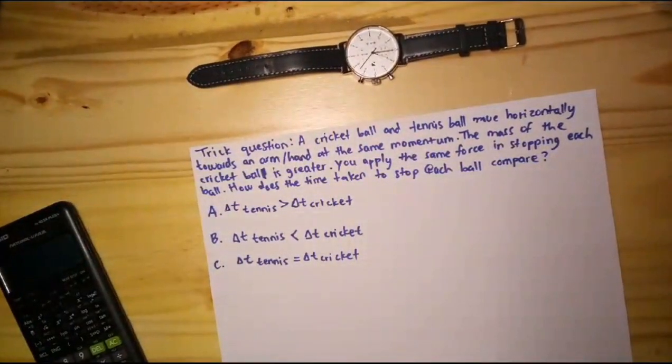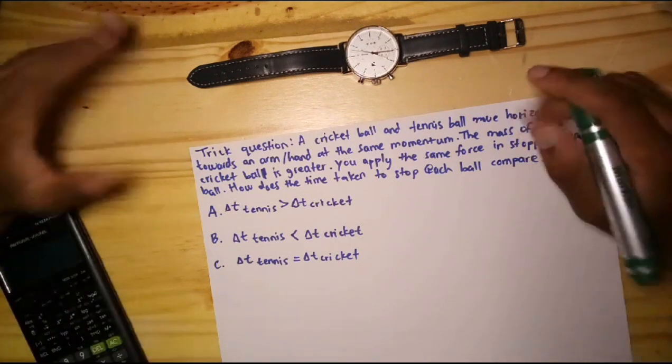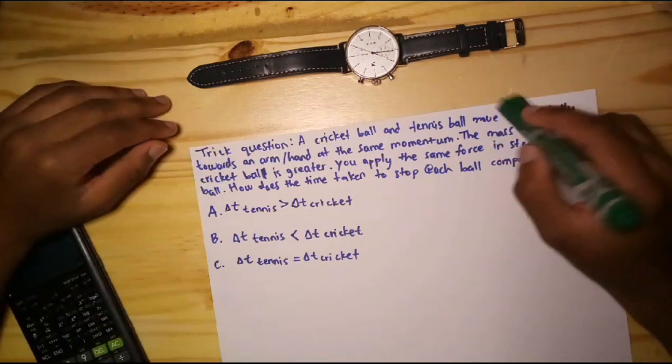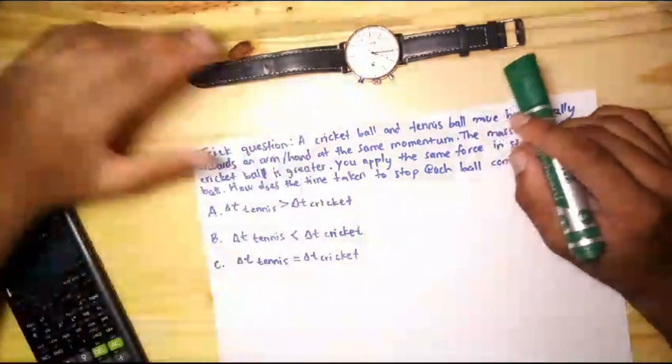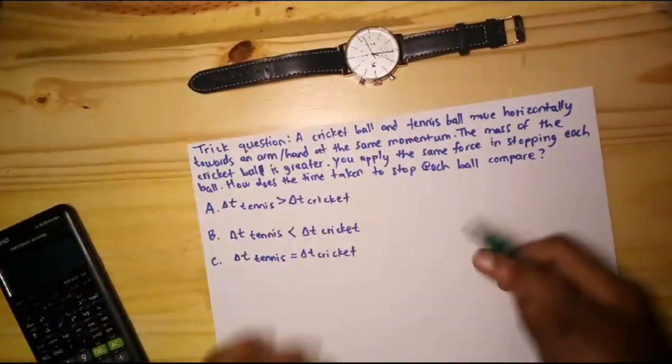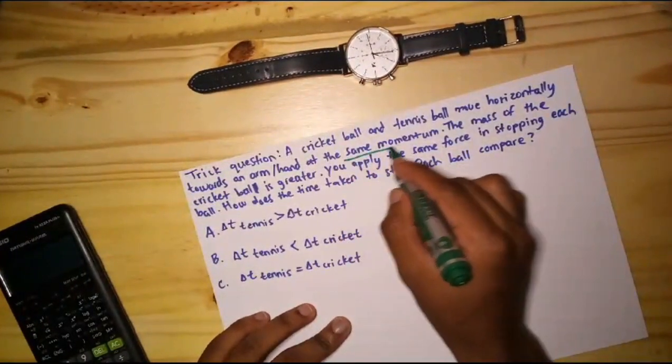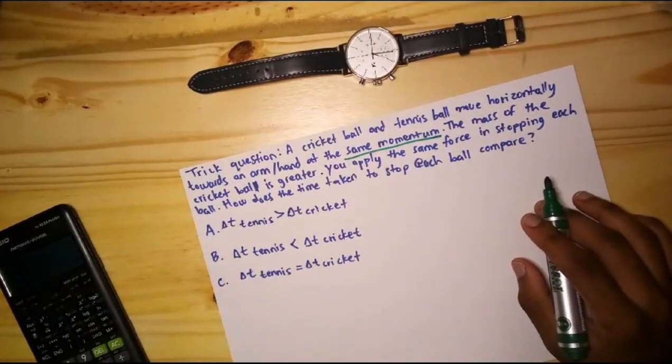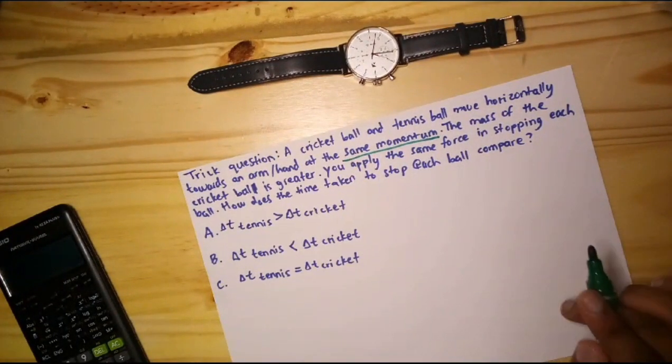As another trick question. Whew, okay, let's get into it. A cricket ball and a tennis ball move horizontally. Okay, having a picture in my mind, visualizing the thing. So they move horizontally towards an arm or a hand, so they're going to get caught. And they move at the same momentum. Same momentum. Right. The mass of the cricket ball is greater.